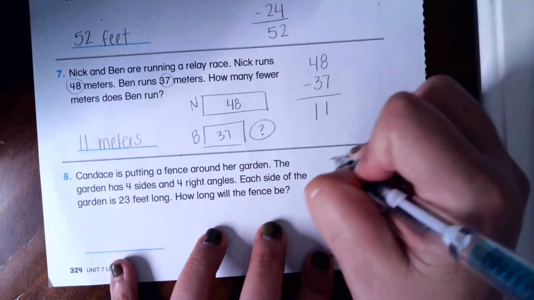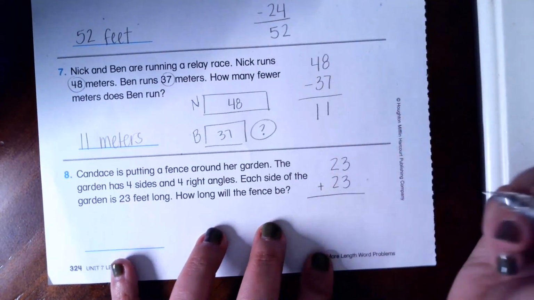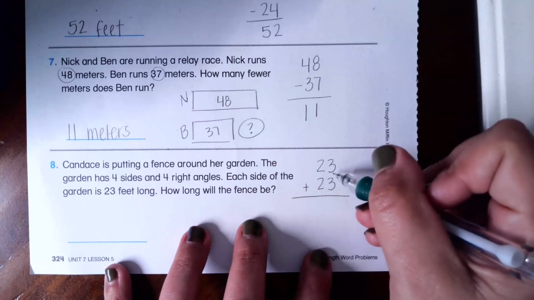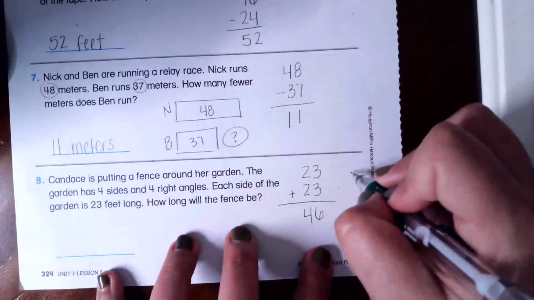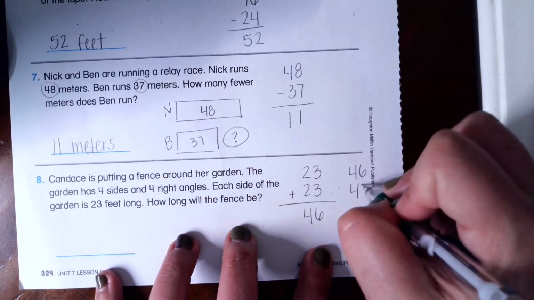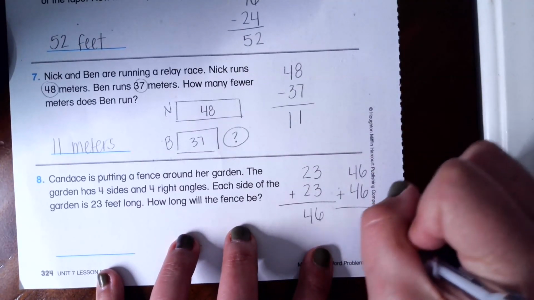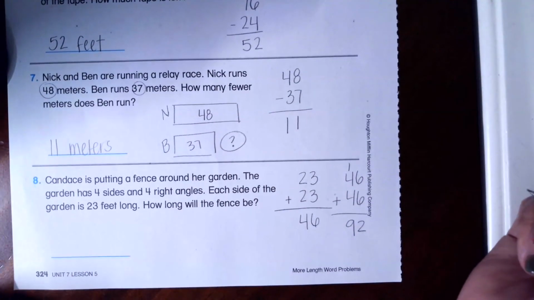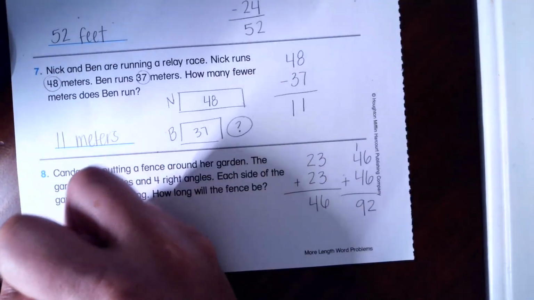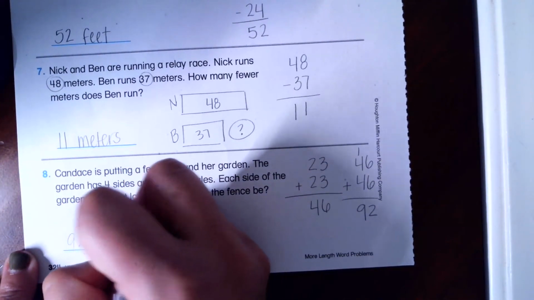All right, friends, let's check it out. So I'm going to do 23 plus 23 to start, and then I'm going to double that total. So 3 plus 3 is 6, 2 plus 2 is 4. Now I have 46 plus 46. 6 plus 6 is 12, and a new group is 4 plus 4 plus 1 is 9. So 92 feet.